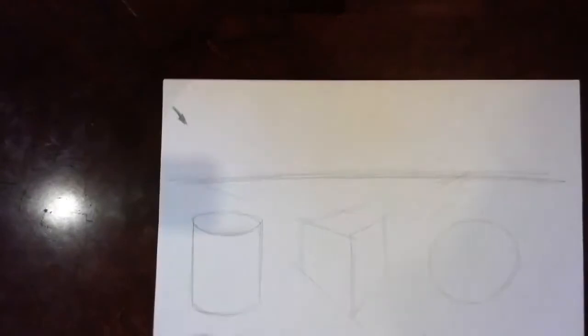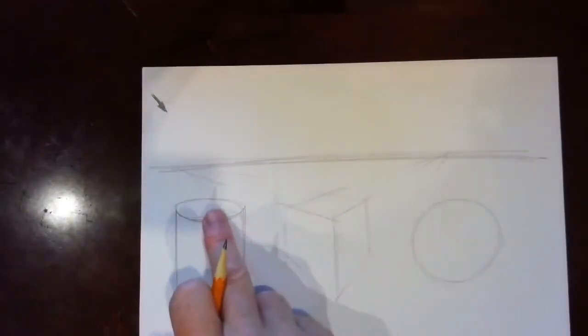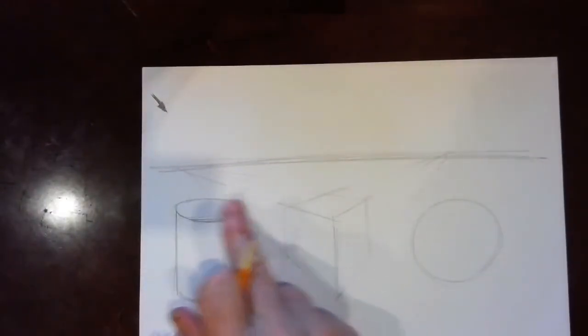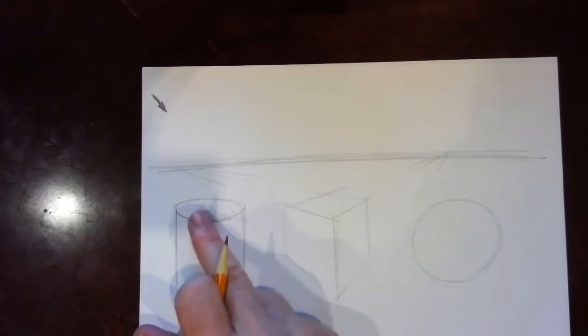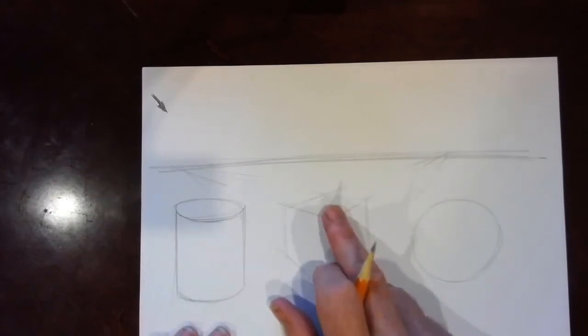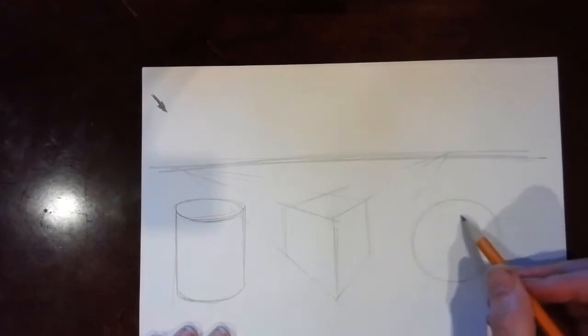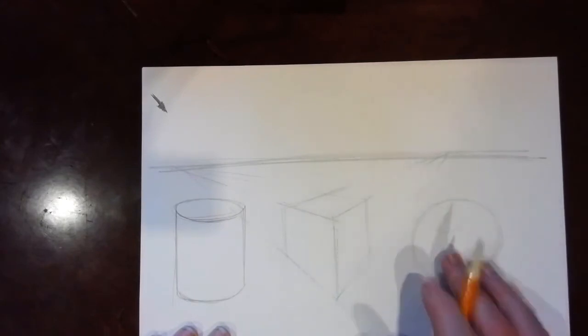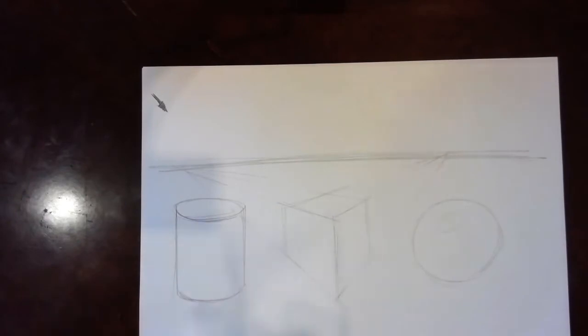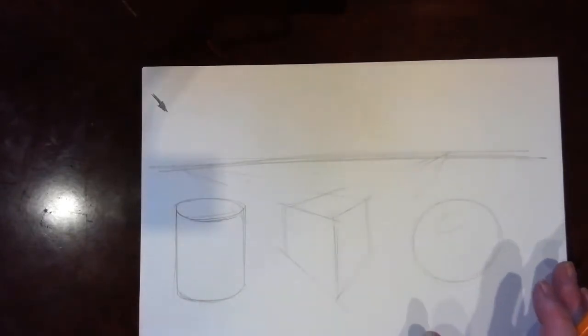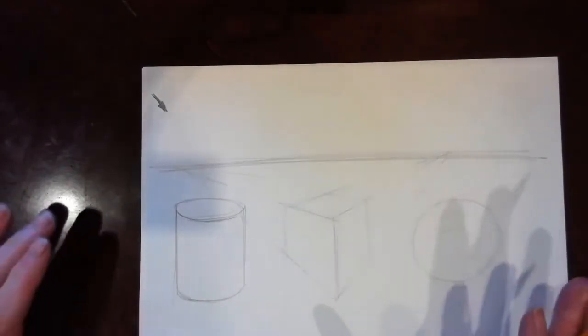So this is where my light's going to come through here. What that means is that the top of my cylinder, and I'm going to have that as a flat cylinder, that's going to be light. The top of my box or cube is going to be light, and an area of my sphere is going to be light.